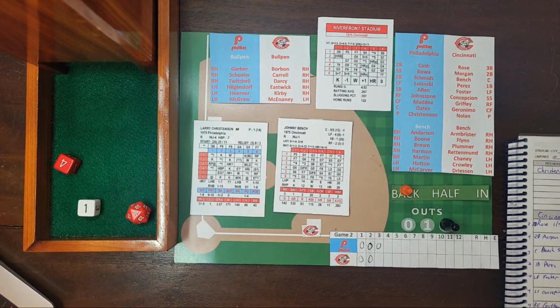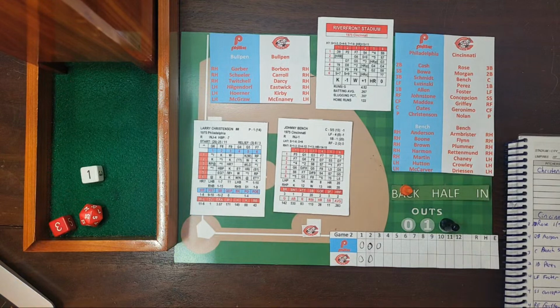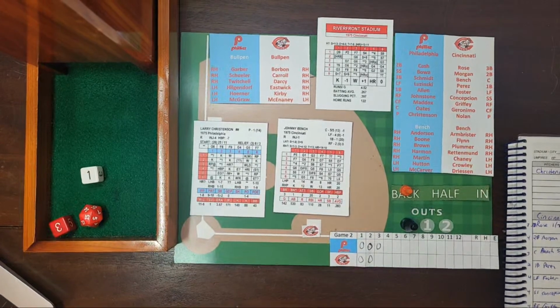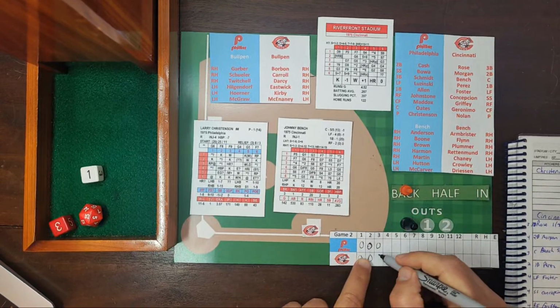Christenson, 4-1 is a blank. Johnny Bench, 3-1, ground ball to first, an easy play for Dick Allen, and the inning is over. No runs, a hit, no errors, and a man left. We played 3 at Riverfront Stadium, and nothing's been decided.